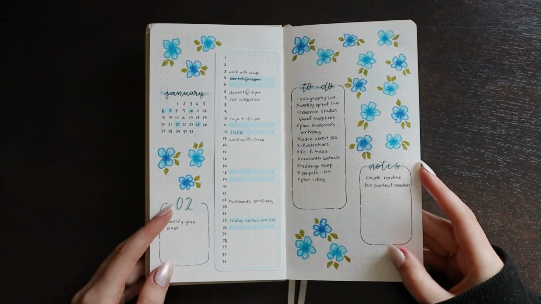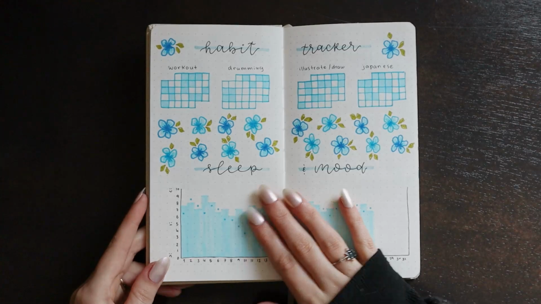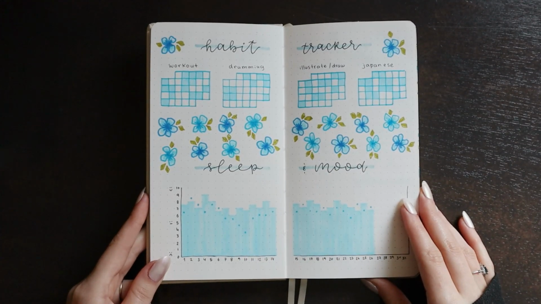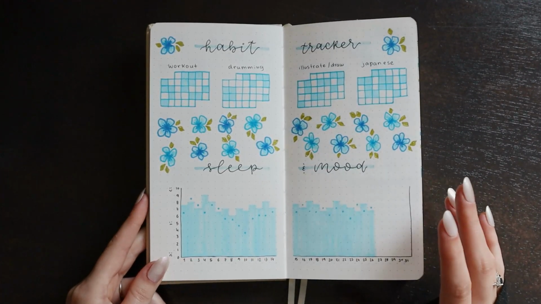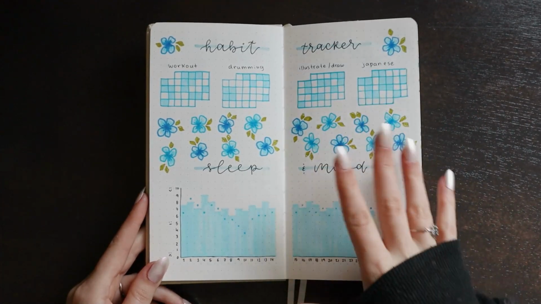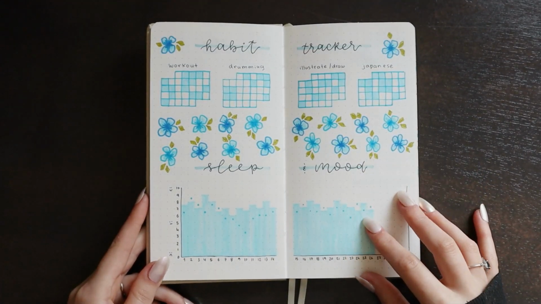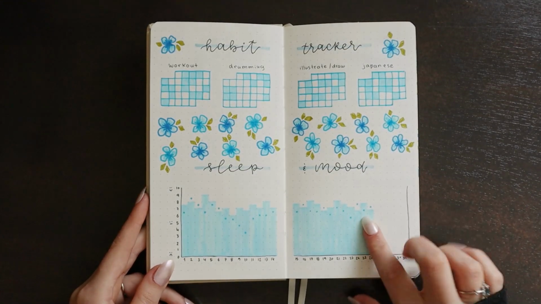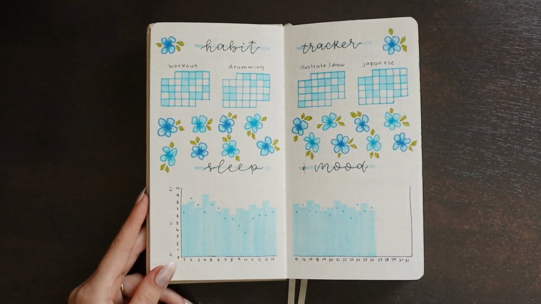So this was really useful. This is my habit tracker and sleep and mood tracker. I love this habit tracker. It's one of my favorites. It's the simple mini tracker one, but it looks really nice. And as you can see, my habits are going strong.